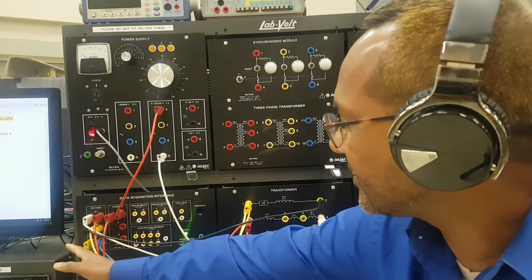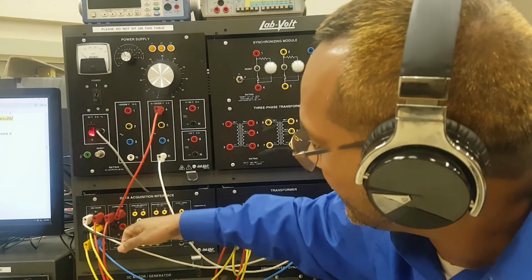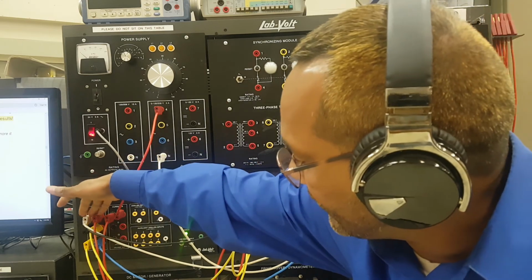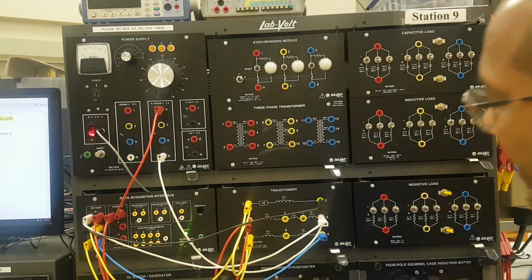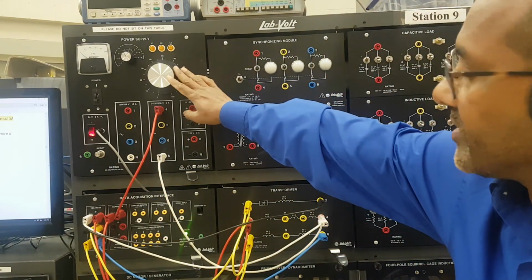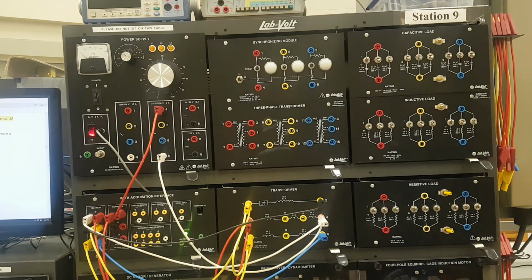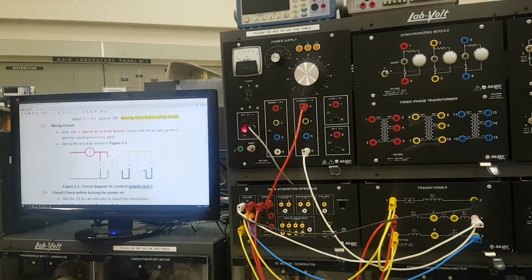No colors are mixing here. And we used I1, E2, E3 we are using there, and the power supply is there, so this should be fine. So let me go to the instructions, see what it is saying there. So the next instruction says checking the power before turning on. So I already checked it, and will turn on the power. 2.5 is powering up.